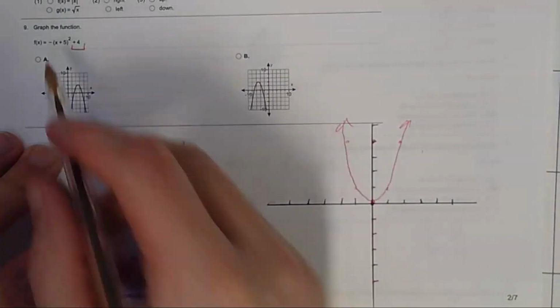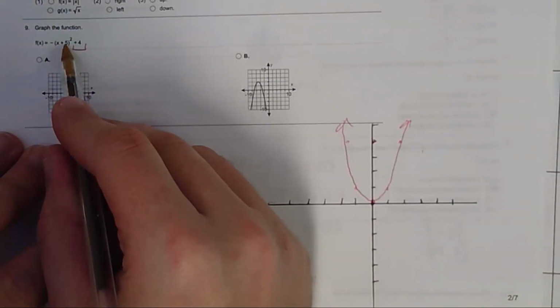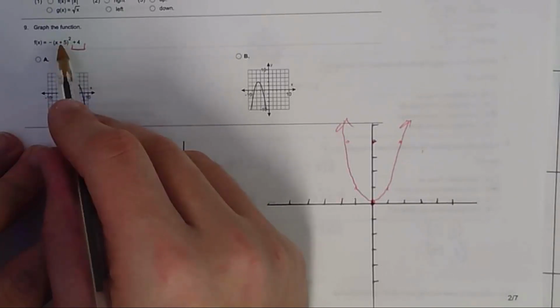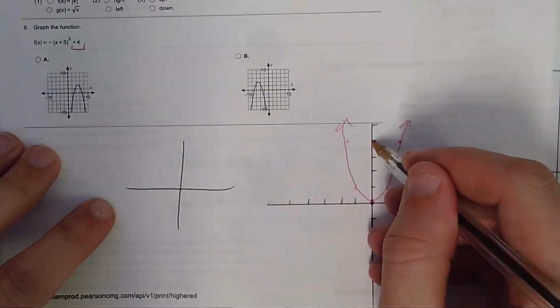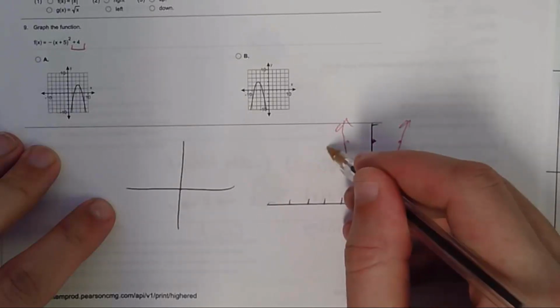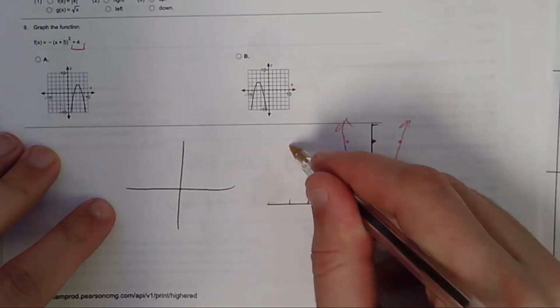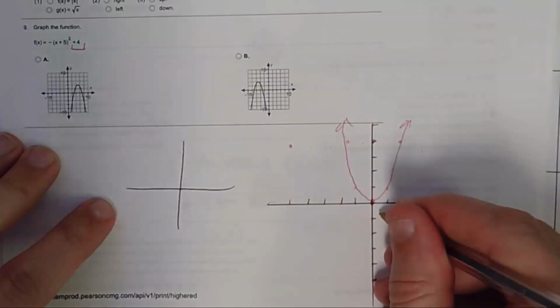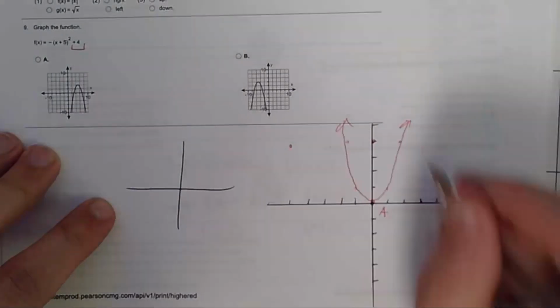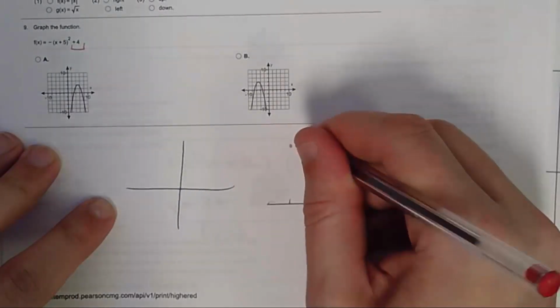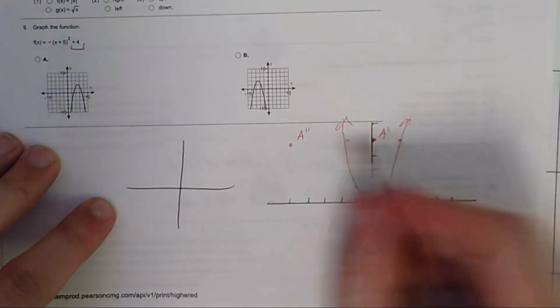And the minus 5 part on the inside is going to have the opposite effect. This is going to move it to the left 5. So it's 1, 2, 3, 4, 5. This is the new point. So if this is the vertex, I'm going to call it A. Then this is the first image of it, and this is the second image of it. It's like one move, two moves.